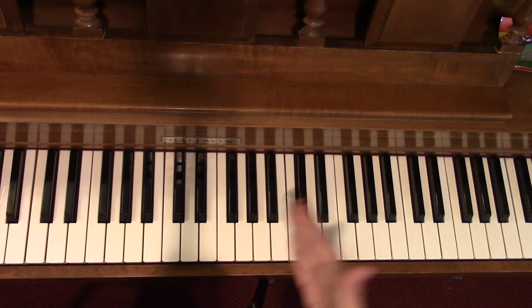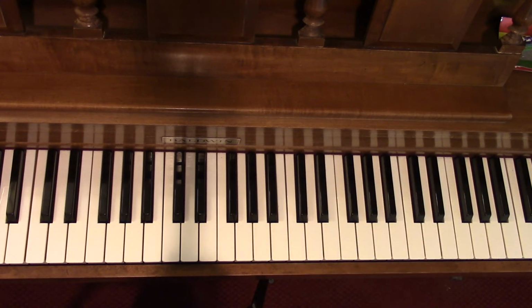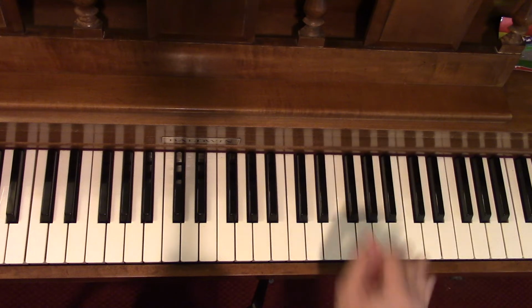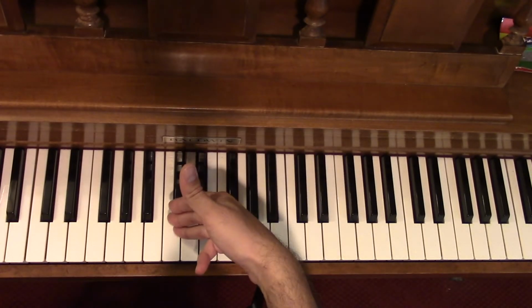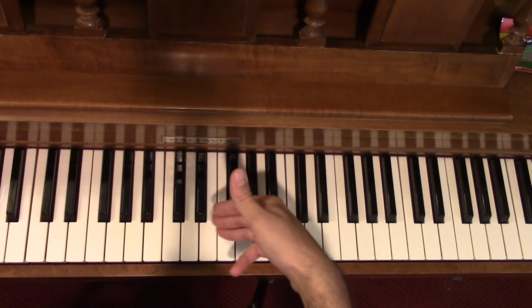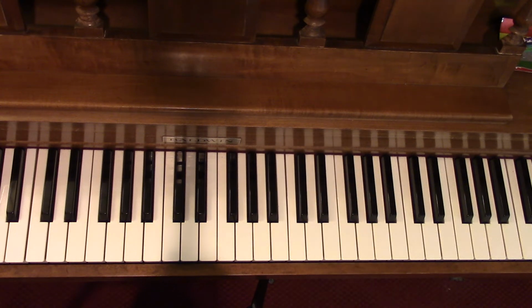There is another mode from B to B, which is known as Locrian, but I am not going to sort of go there, all right? So I figure the modes that start on C, D, E, F, G, and A are pretty good for us. I mean, we can stop there, okay?